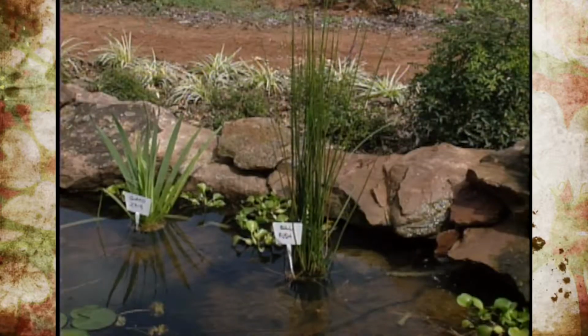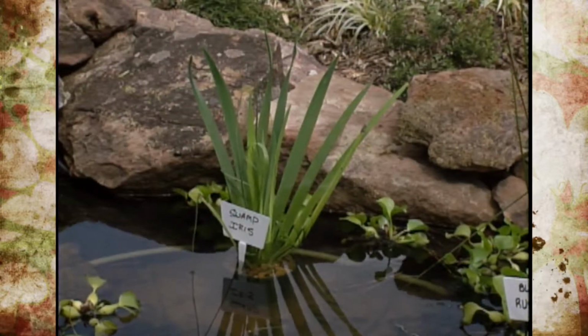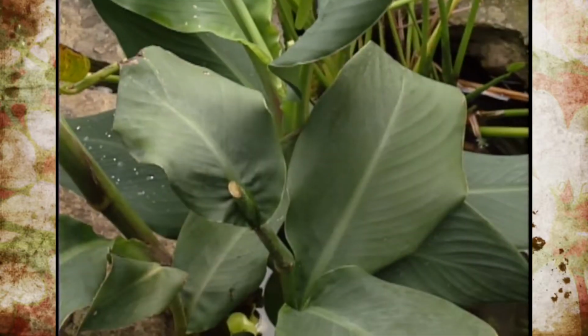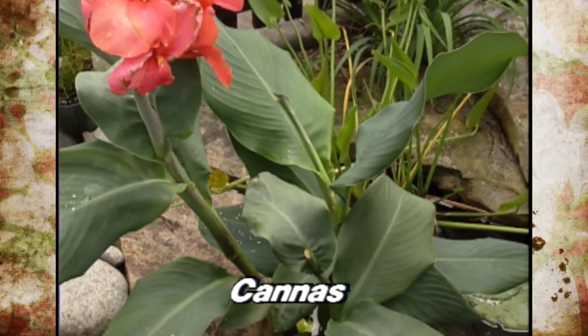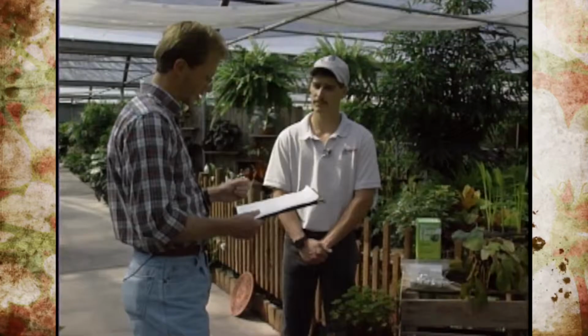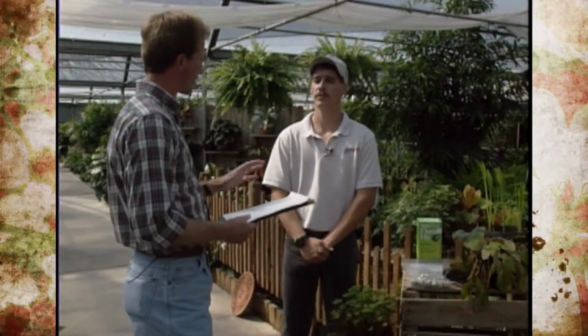Okay. Now also there's some irises, but you also have found some other plants that are grown in the garden that are used in the bog area, like cannas. We've actually used them in the water garden before too, which surprises a lot of people, but they work very well. Okay, good. Well, that's some nice examples. And again, it's real important for people to find out if those plants are hardy or non-hardy.